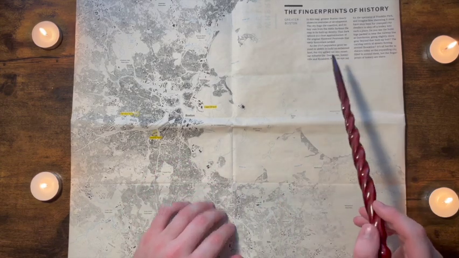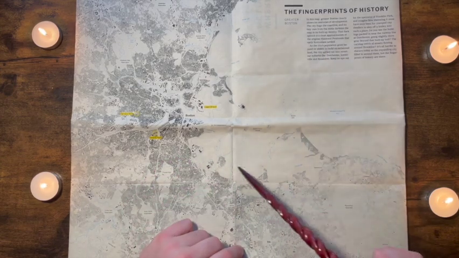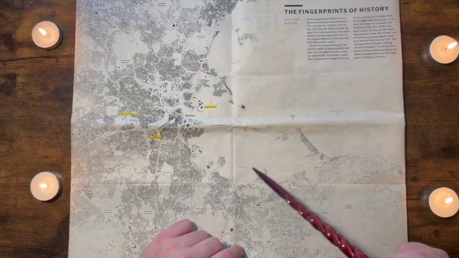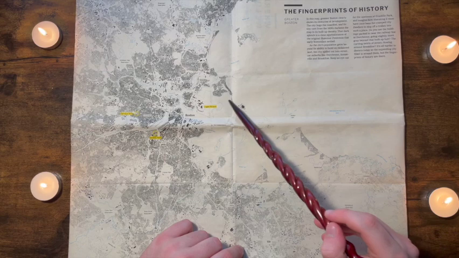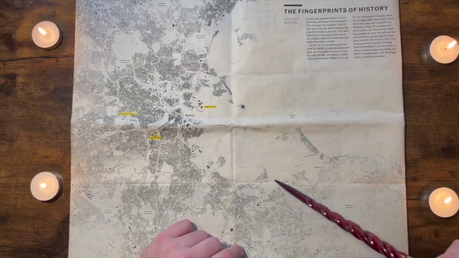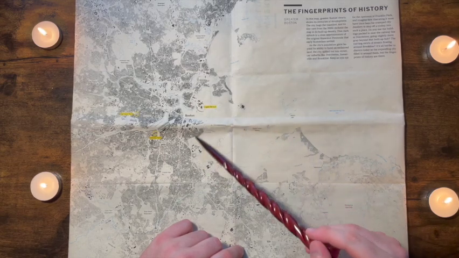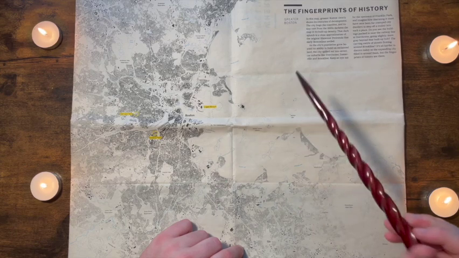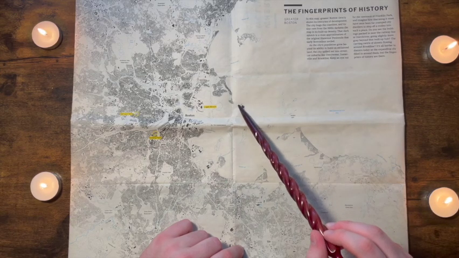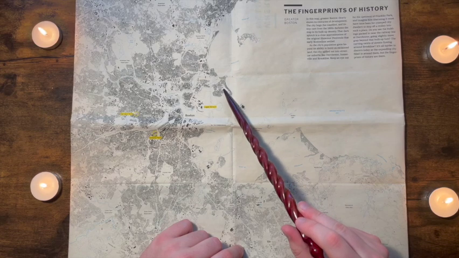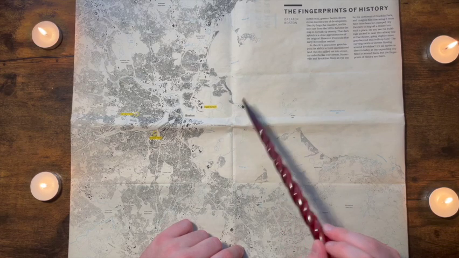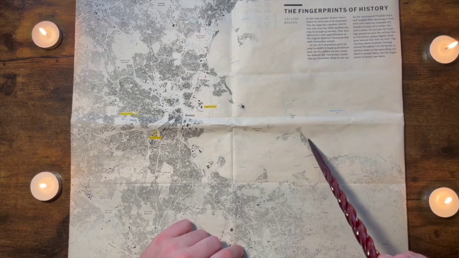So let's start our tour in the Boston Harbor right here. This is the Boston Harbor, and it is enclosed by the Deer Island Peninsula right here in the city of Winthrop, which is separate from Boston, and the town of Hull right here.